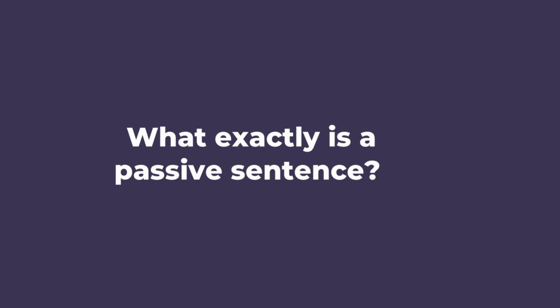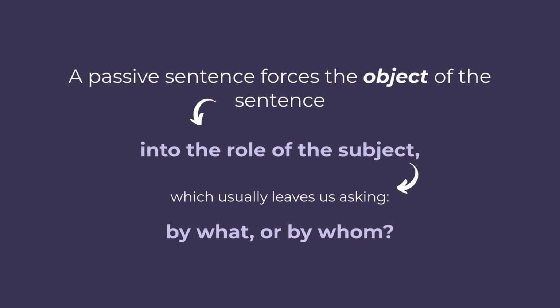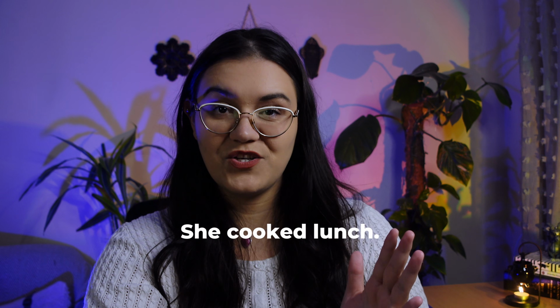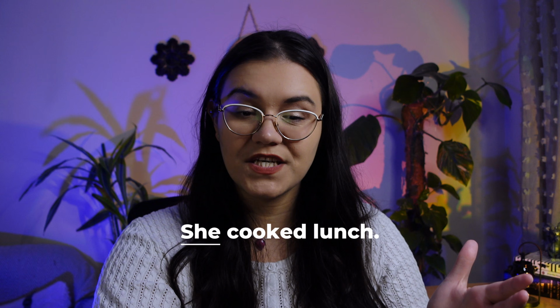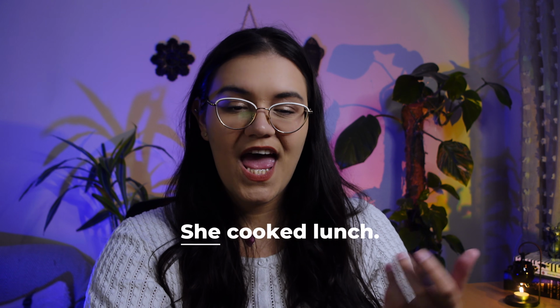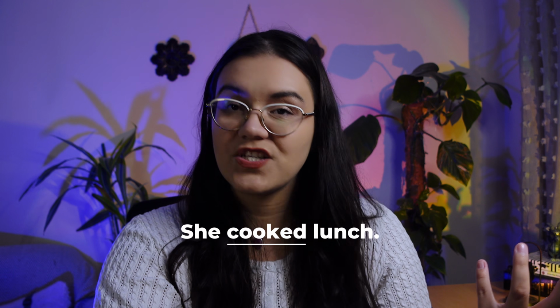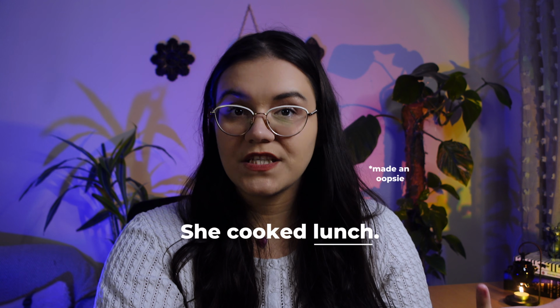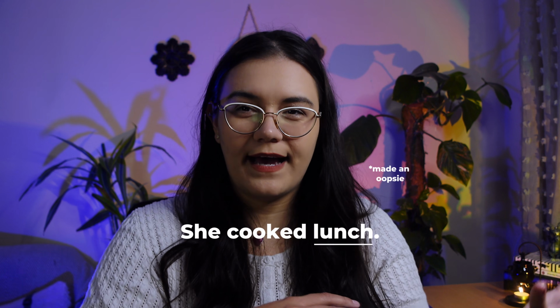A passive sentence forces the object of the sentence into the role of a subject, which usually leaves us asking either by what or by whom. So let's start with an active sentence just so that you can see the difference. We will use a very simple one, she cooked lunch, because we have the she as the subject of the sentence. The subject is the thing that makes the action happen. Cooking is the action of the sentence, and lunch is the object of the sentence. The object has the action happening to it, so it is being cooked.